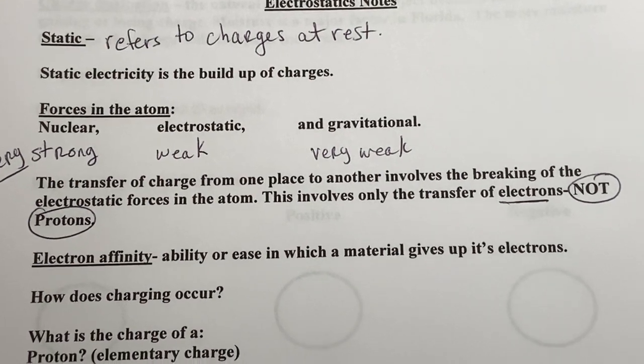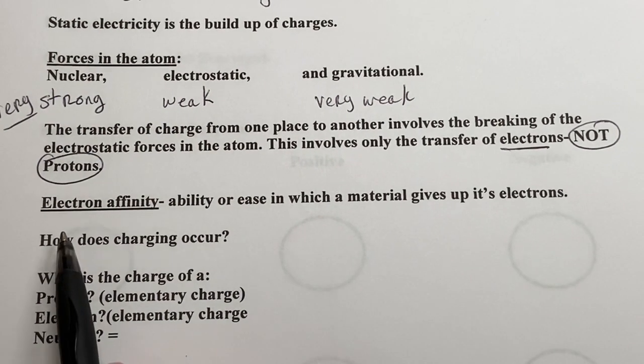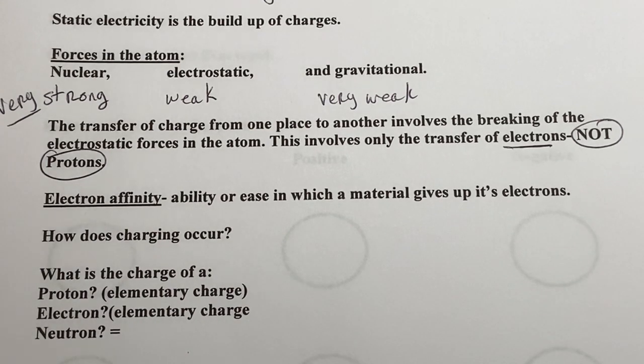That comes into electron affinity. That depends on certain types of materials. That's really a chemistry thing, but I want to mention it. Certain things will not allow their electrons to be given up or broken off easily. It comes down to the chemical structure.